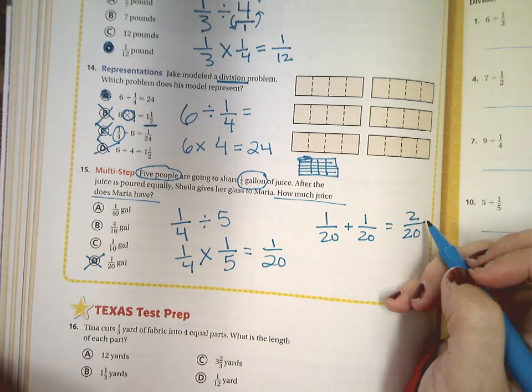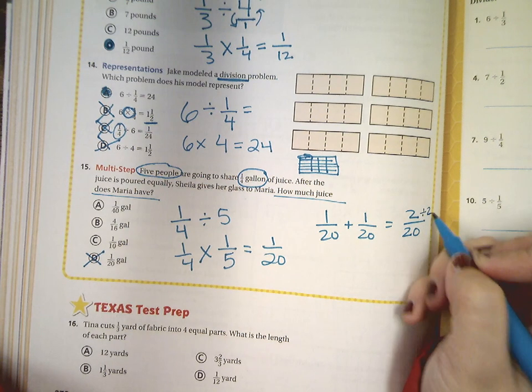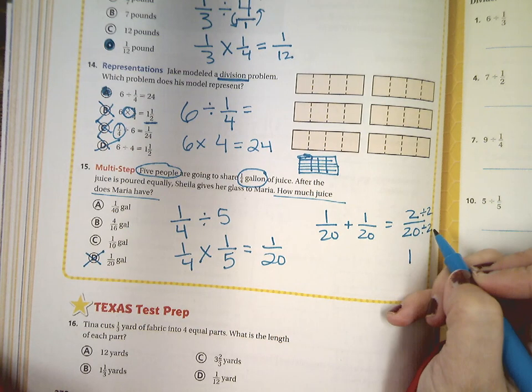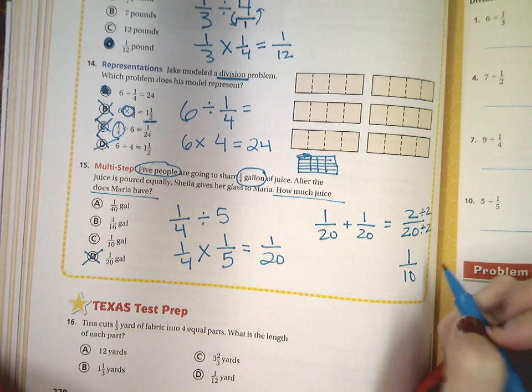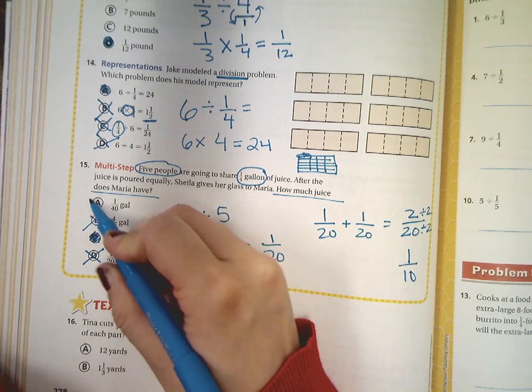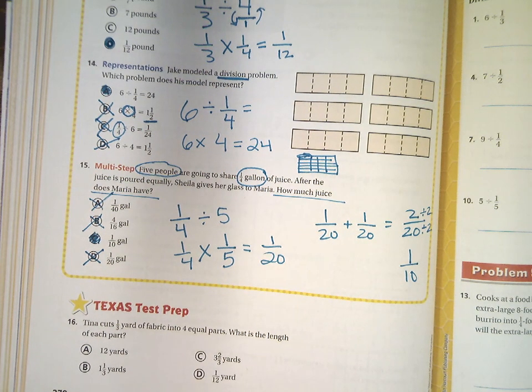You simplify by dividing by 2. 2 divided by 2 is 1, 20 divided by 2 is 10. So she drank 1/10 of a gallon. Okay.